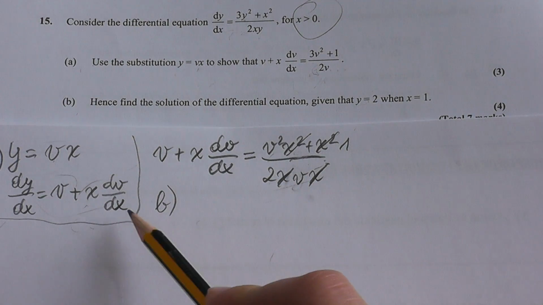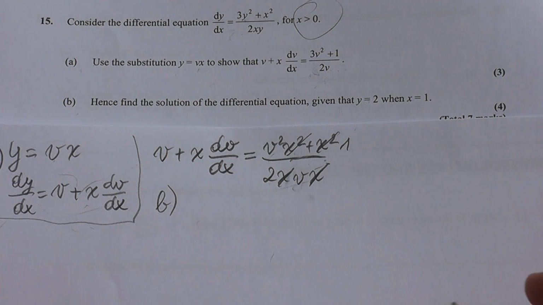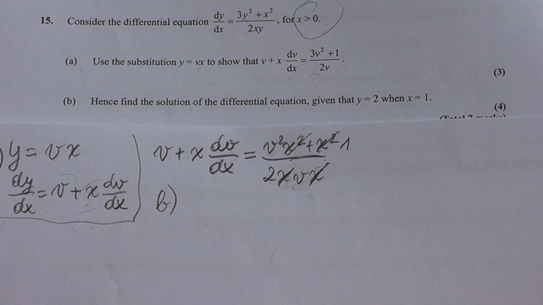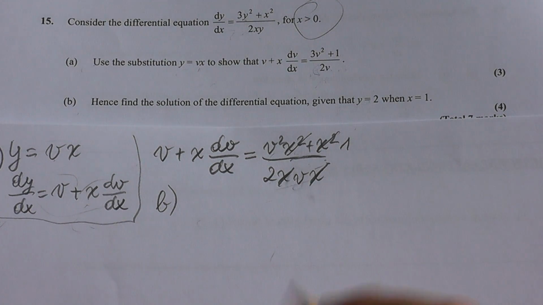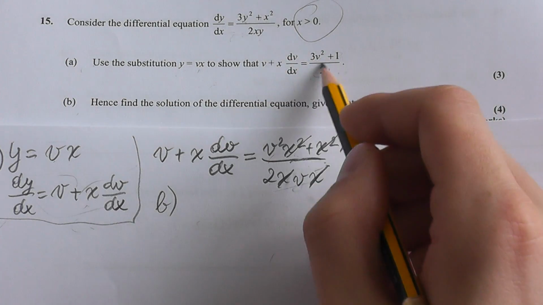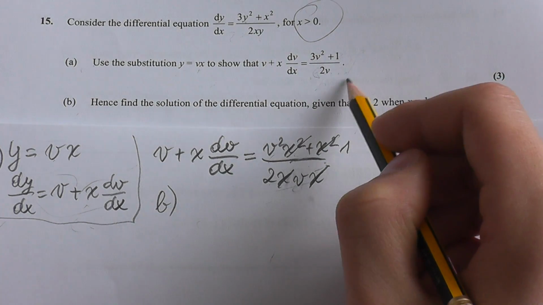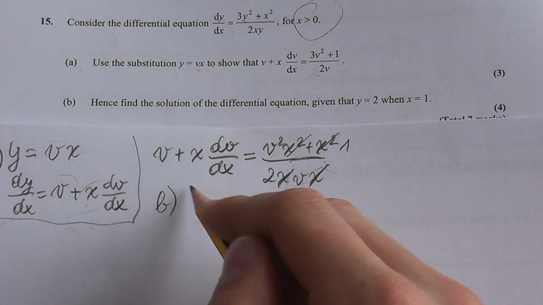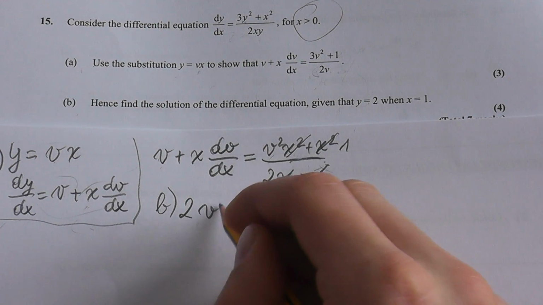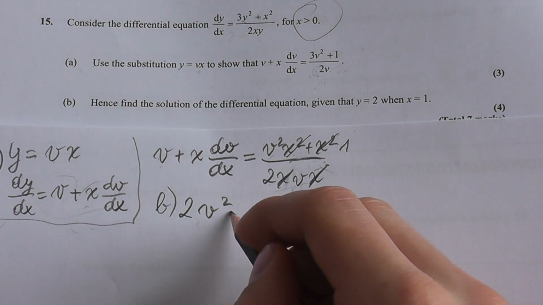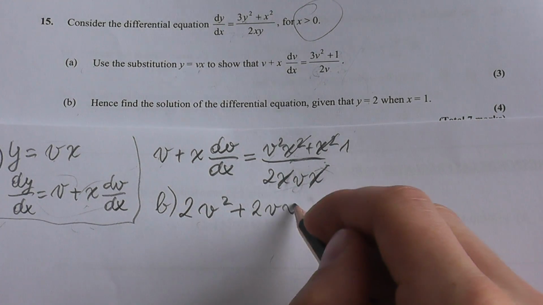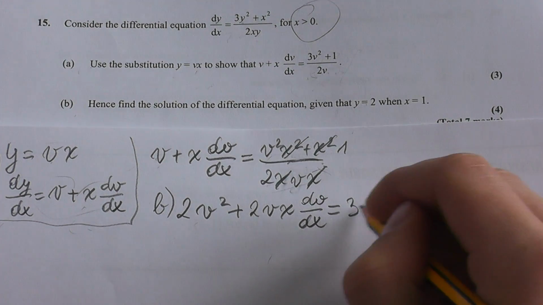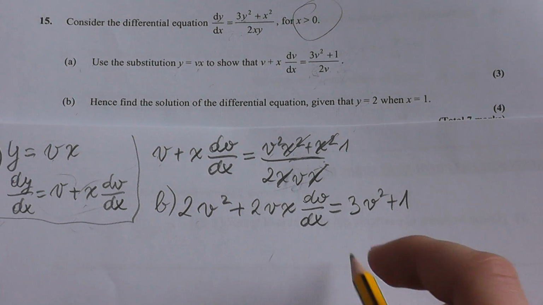We have to put all the v's on the left side and all the x's on the other side, so that this becomes variable separable. To do that, we look at this equation. We multiply both sides by 2v. When you multiply both sides by 2v, we get 2v squared plus 2vx dv/dx is equal to 3v squared plus 1, right?